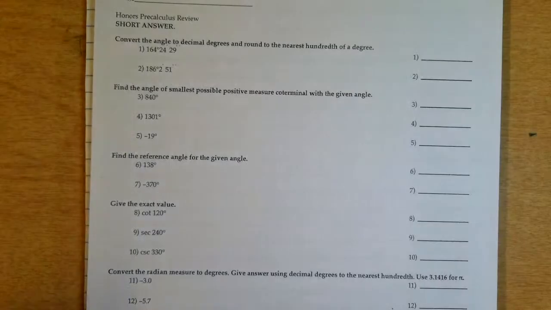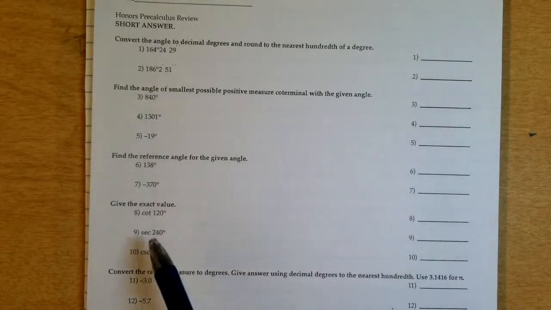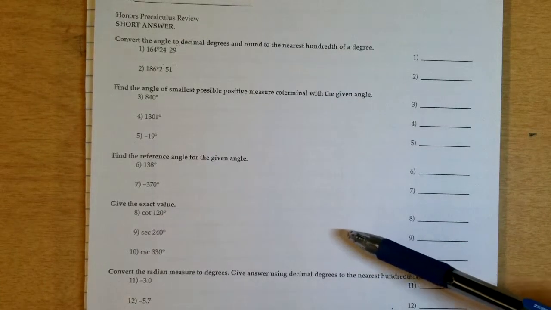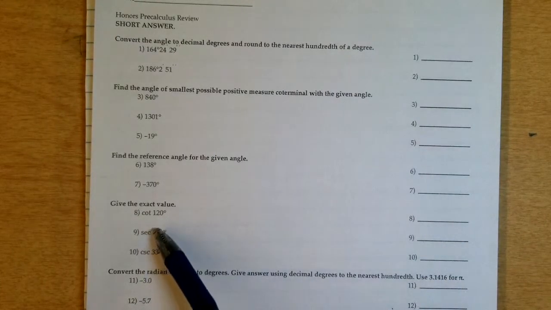This is the Honors Pre-Calculus Final Exam Review. We're looking at number 8, 9, and 10. It says to give the exact value of these functions. We want to focus in on this word exact, because you may have a calculator to do this exam, but your calculator will not give you the exact value.